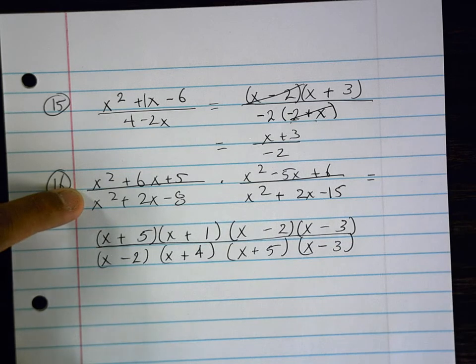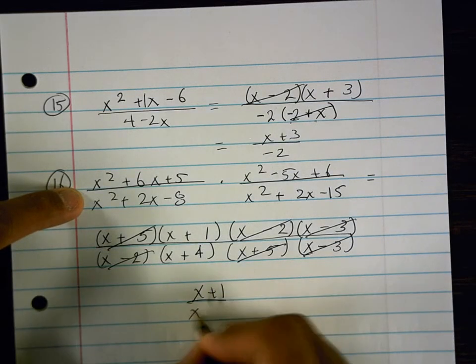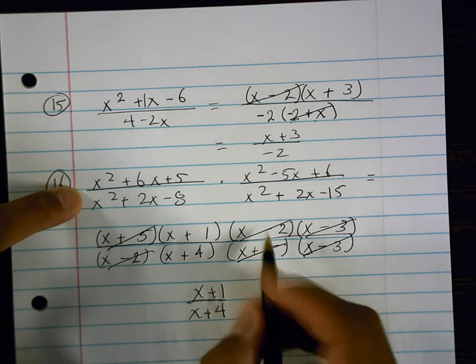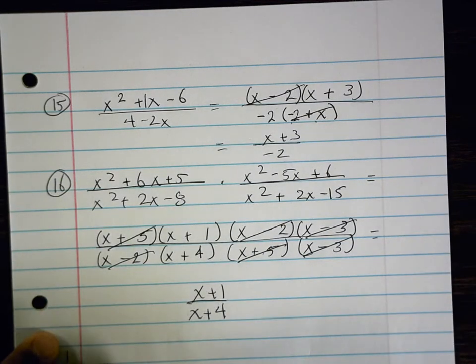So now we're going to see if we can cross anything off. Here's x plus 5s. There's x minus 2s. There's x minus 3s. And we get x plus 1 all over x plus 4, right? They only cross off if they're ones on the top and ones on the bottom. All right, 17.